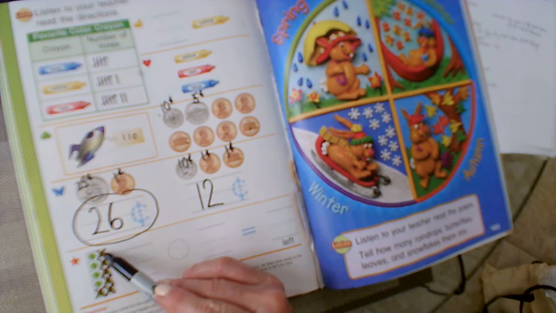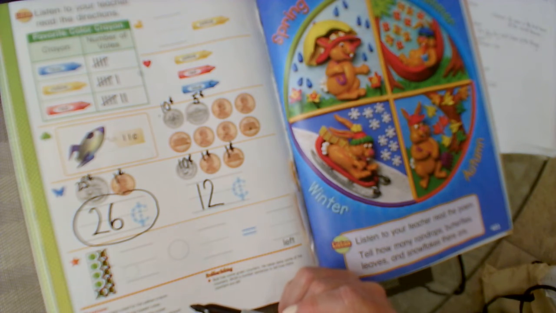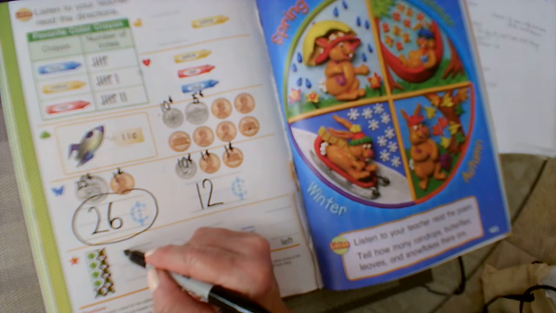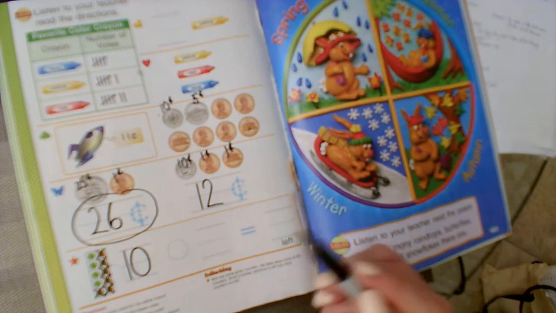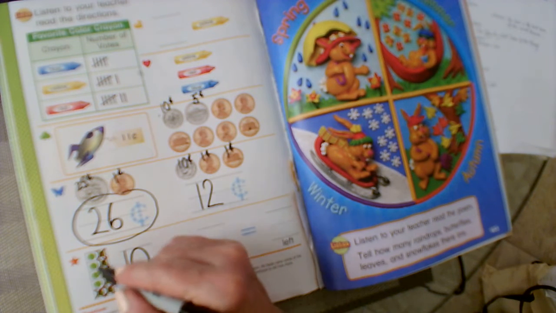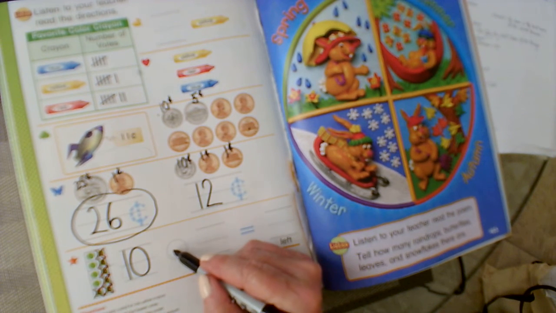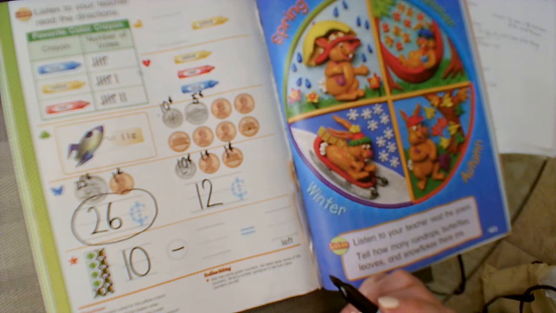Okay, how many are we starting with? Yes, we know we have 10 because that's a 10 frame. So let's write 10. We start out with 10 green counters. So we know that we're taking some away, so we put a takeaway sign, correct?